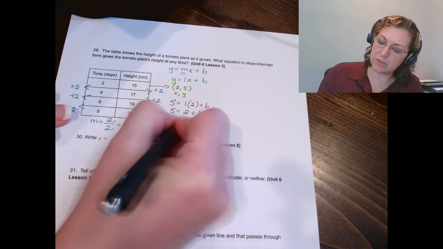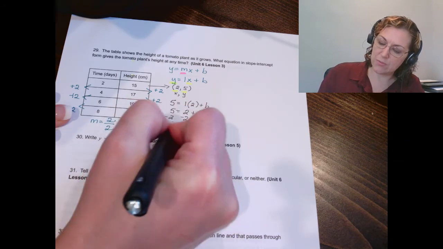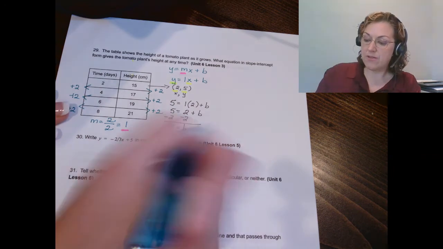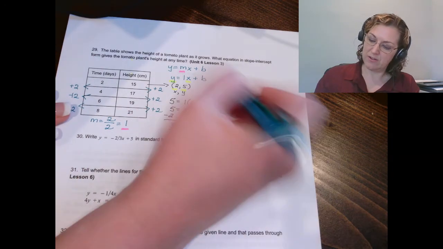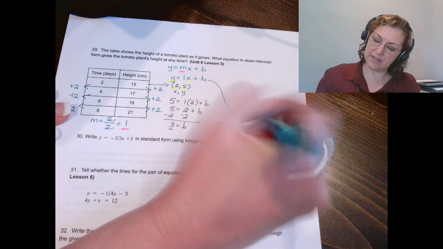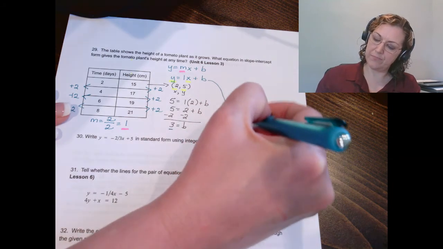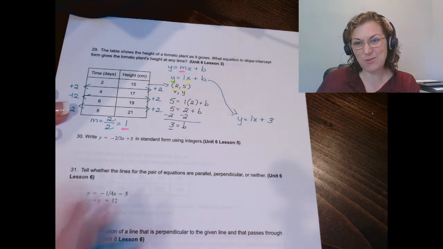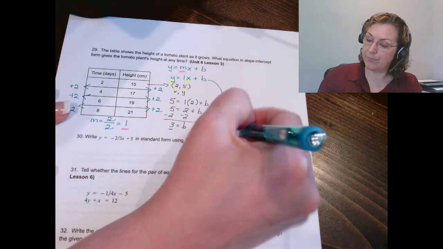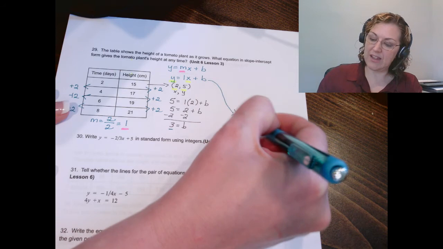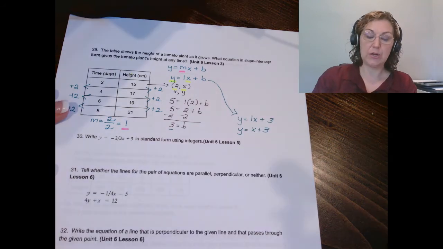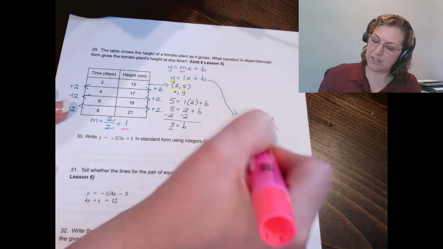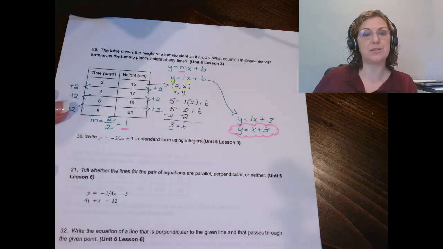And now I'm going to subtract 2 from both sides. So I get 3 equals b. Now this b value gets substituted into our equation. Now, do you have to write the 1 in front of the x? Nope. You can leave it as y equals x plus 3. And that would be my equation in slope-intercept form for this chart.